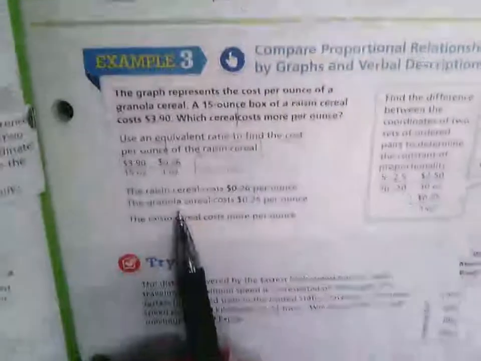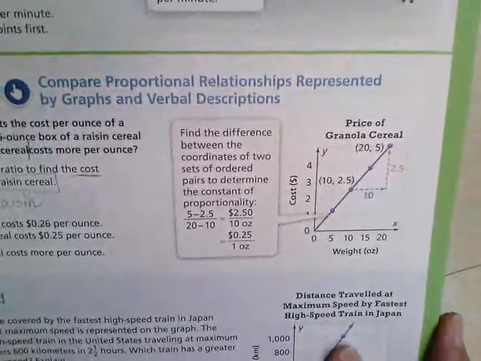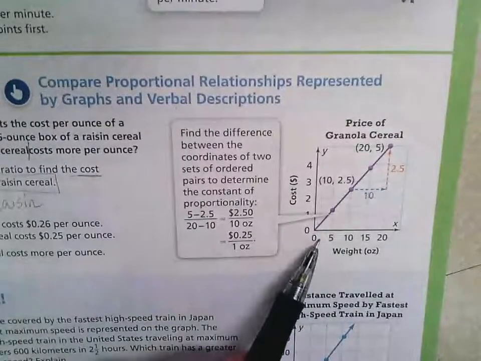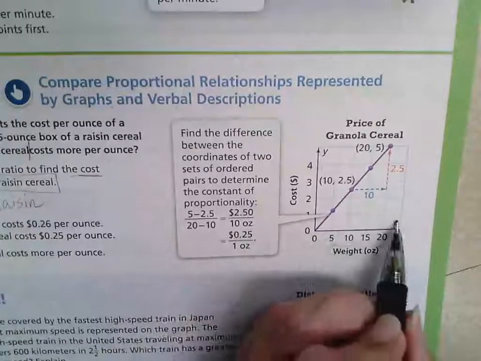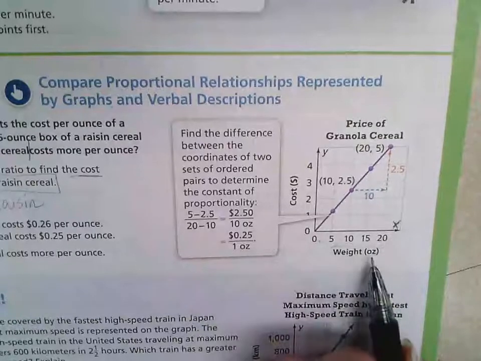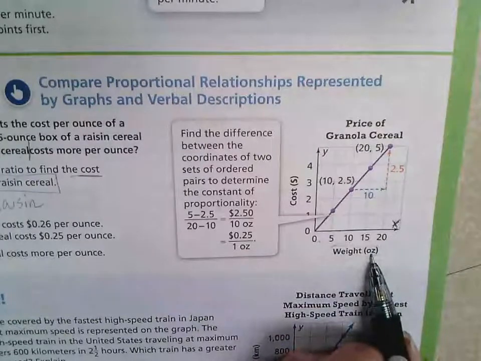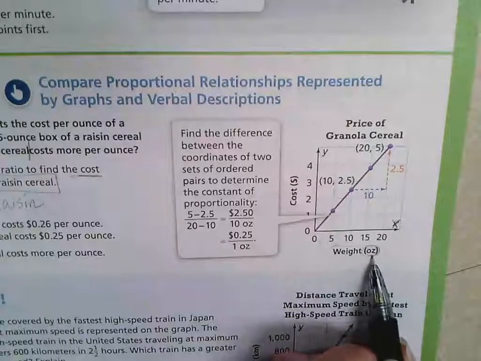The granola cereal costs 25 cents per ounce. Well, how do we know this? By looking at our graph. Again, you can see here's the weight. This is our x-axis. The weight in ounces is an ounce is an ounce. It's pretty clearly defined.